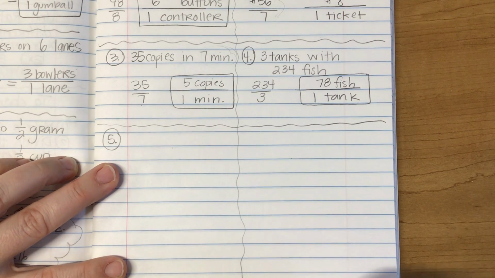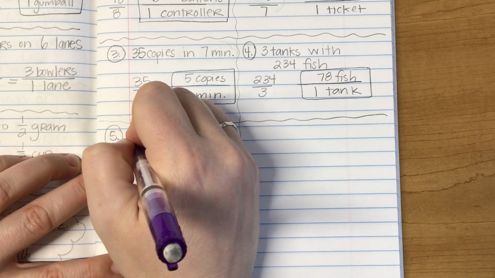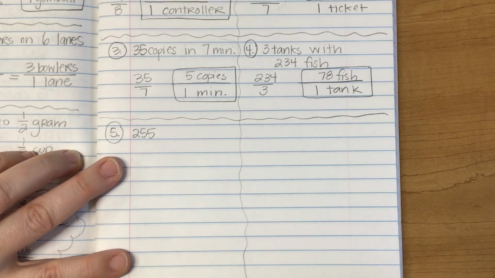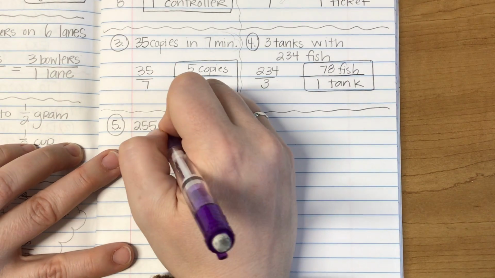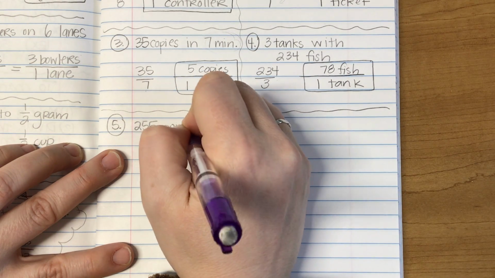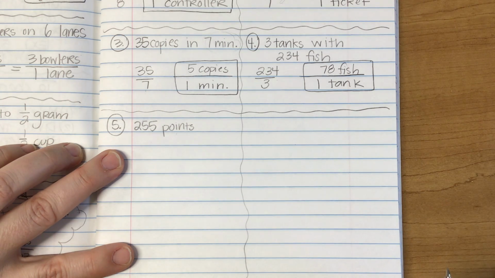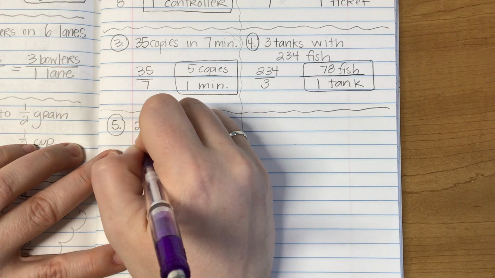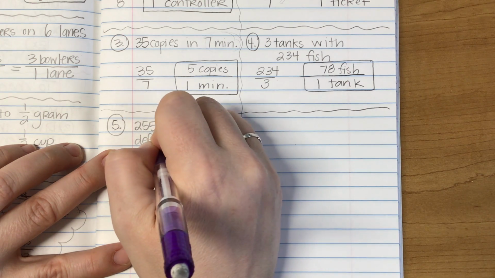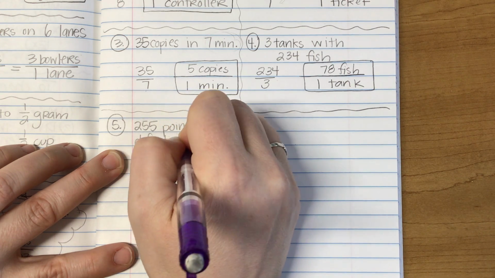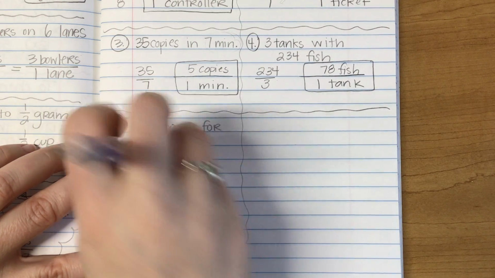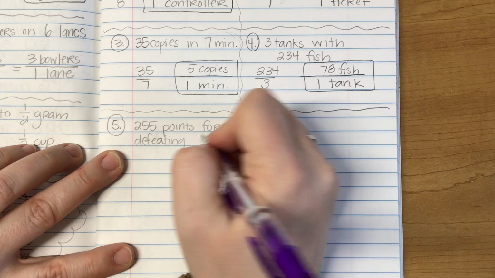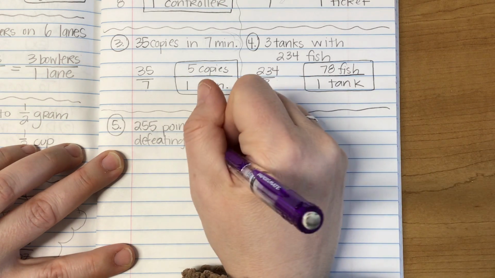Number 5. I got really creative making up this problem. 255 points for defeating 8 enemies.